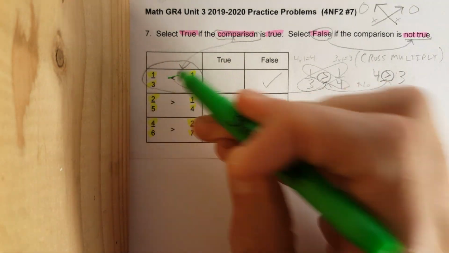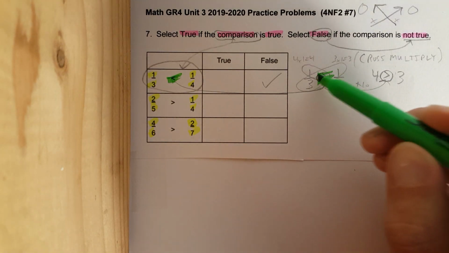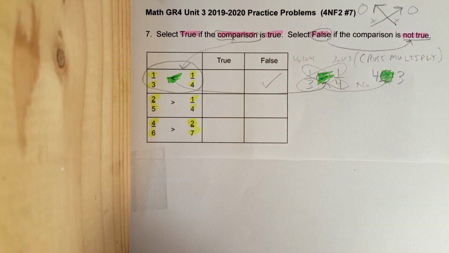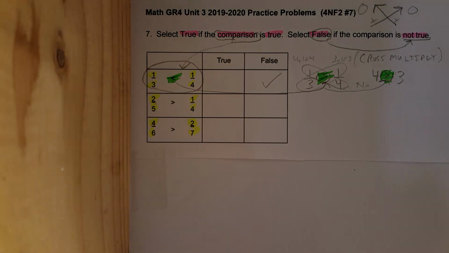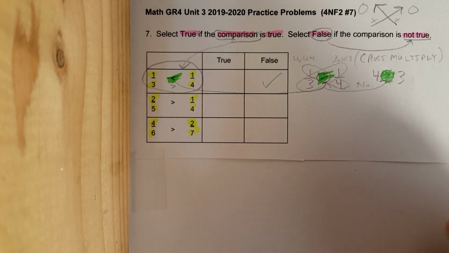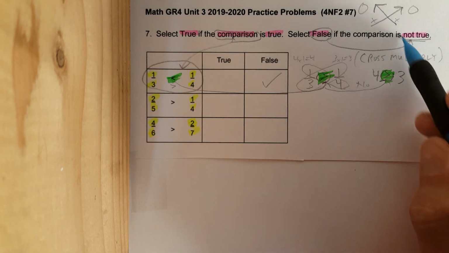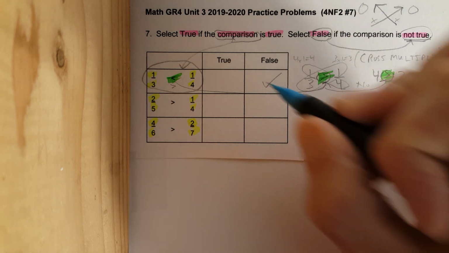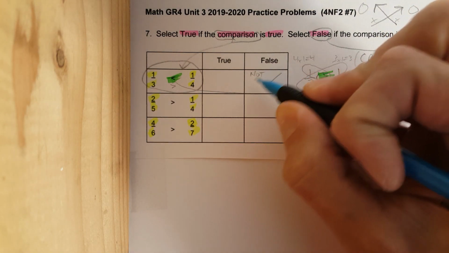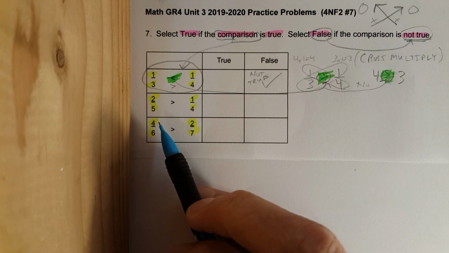I'm going to highlight that in green. Notice how these are not the same. Okay, so in here we should have had a greater than sign. So this comparison is false or not true. Okay, I'm going to write in here not true.